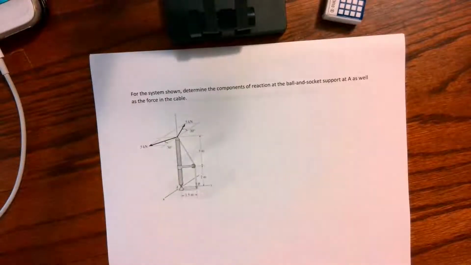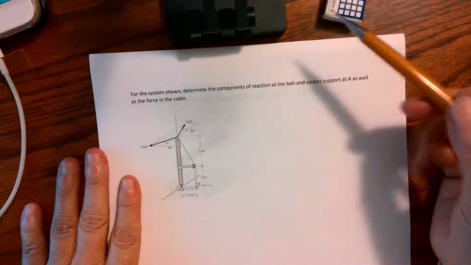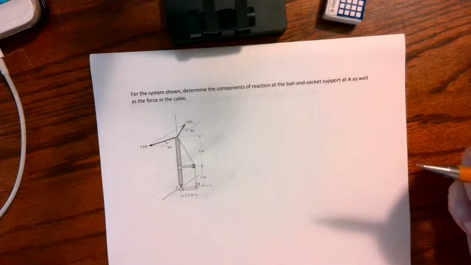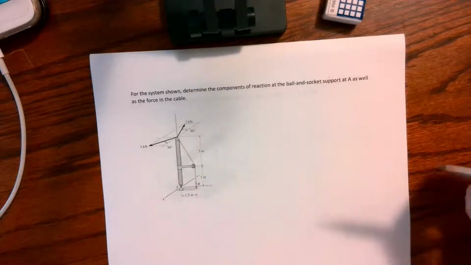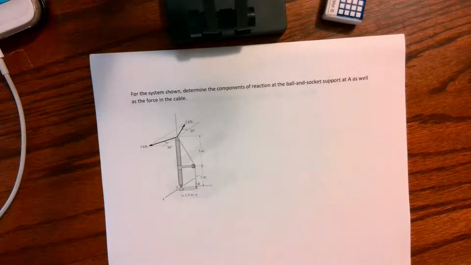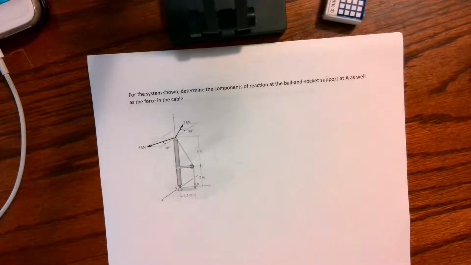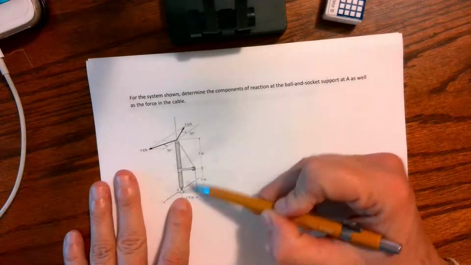Okay, so here is yet another example. And this one we have a ball and socket support at A, as well as a force in the cable. And again, a ball and socket is what we did today in class. It is like your hip, or maybe like your shoulder. Your hip, you have at the end of your femur a ball that fits into your pelvic girdle like a socket. And when the ball is fitted into the socket, then we can rotate this all around.